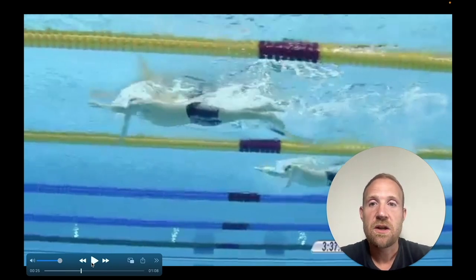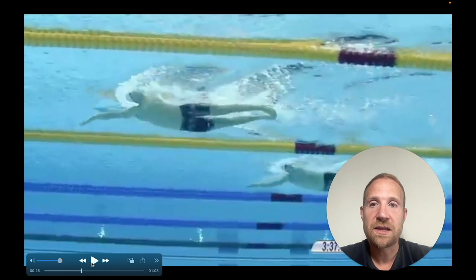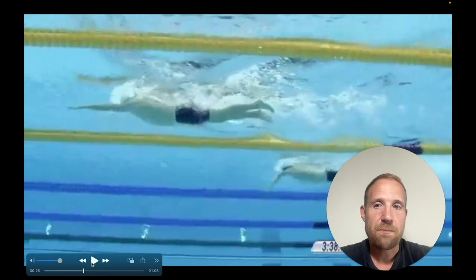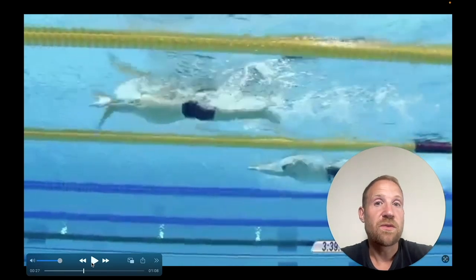So we can see here, right here, there's a big gap, big gap, big gap, big gap. Now applying force, big gap, big gap, big gap, now applying force. So that's really efficient in terms of swimming a 1,500 meters or a longer race, but it's not going to be efficient when you're trying to swim really, really fast.